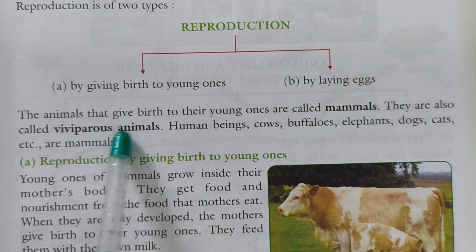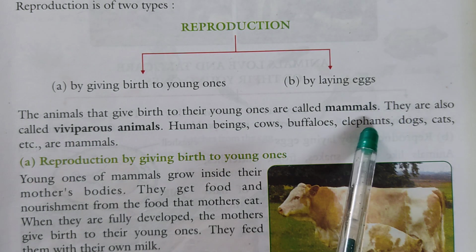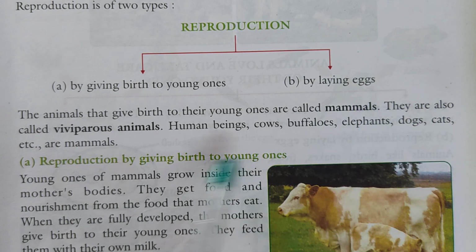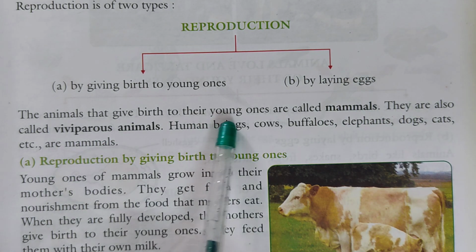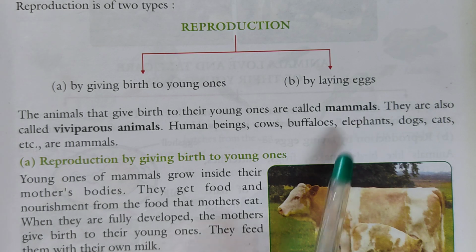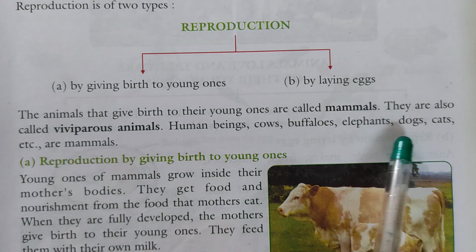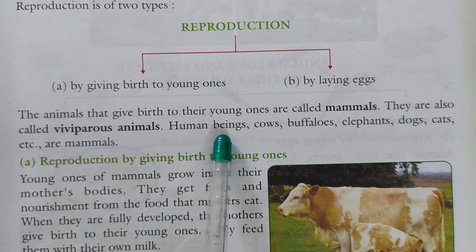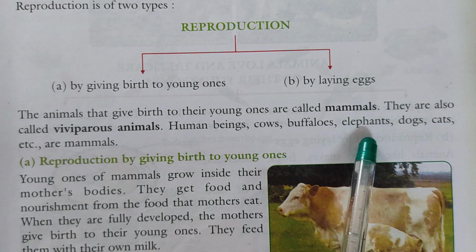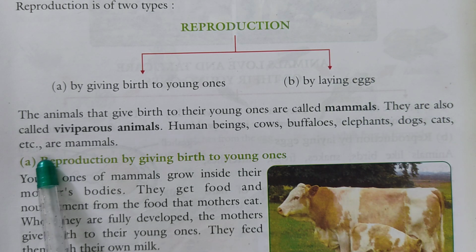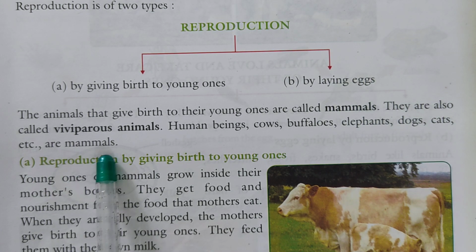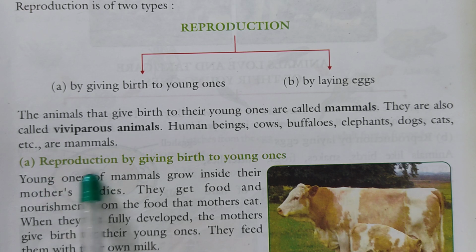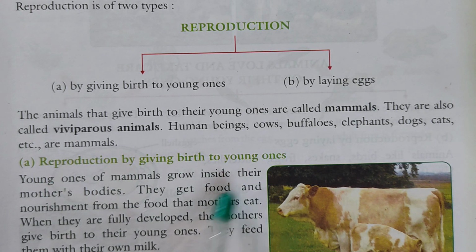Now, the animals that give birth to their young ones are called mammals. What are mammals? Those animals which give birth to their young ones are called mammals. These mammals also feed their young ones their own breast milk when they are born. They are also called viviparous animals. Human beings, cows, buffaloes, elephants, dogs, cats, etc. These all are mammals.